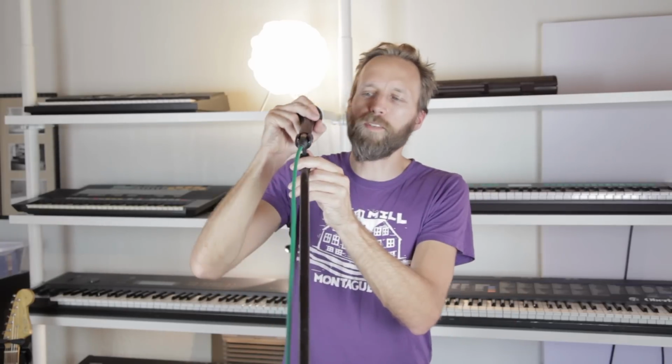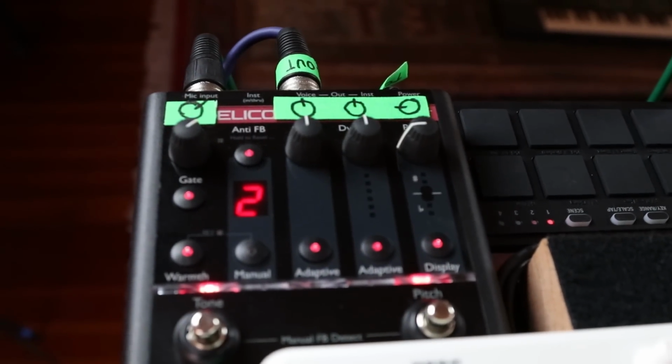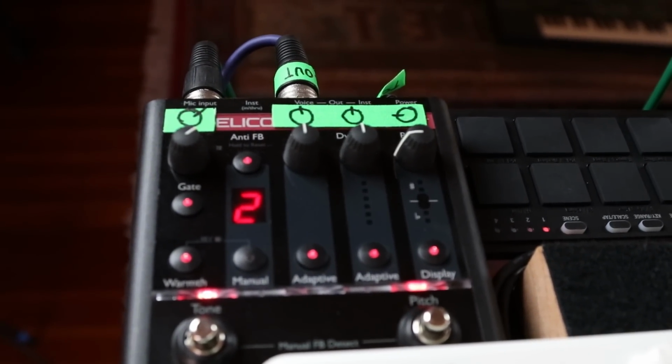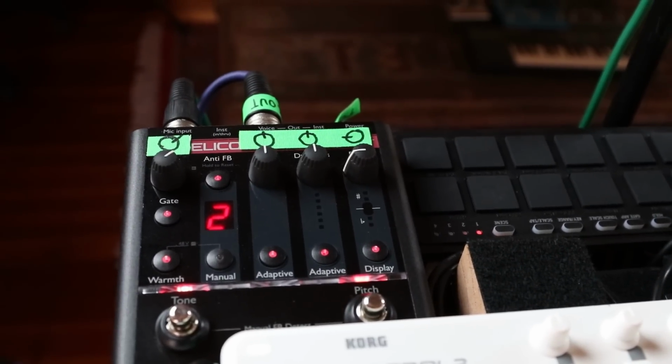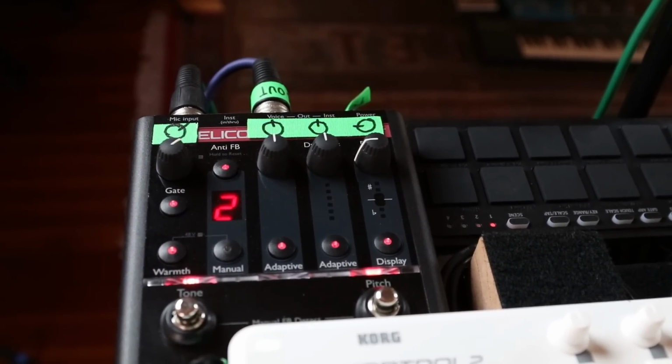So up here I'm using an Audix OM7 microphone. Now I use this particular microphone because it has really good feedback rejection, which is essential if you're trying to loop vocals live. The vocal audio is then routed into this TC Helicon VoiceTone Correct XT. I use it primarily for additional feedback rejection and a little bit of vocal tone shaping.